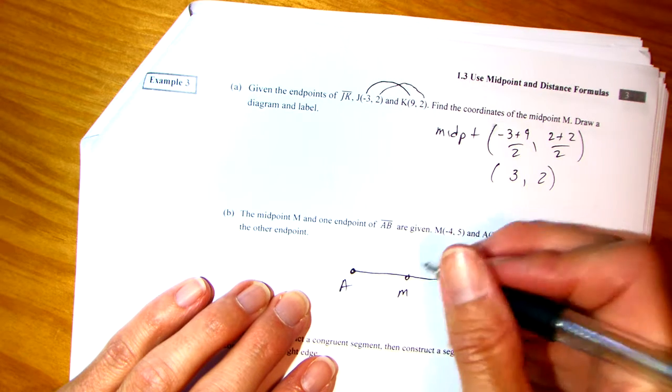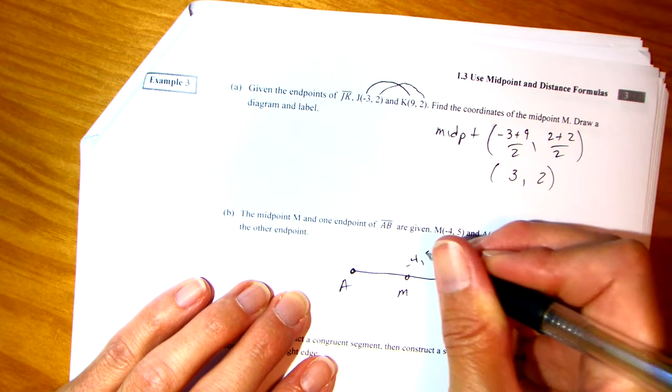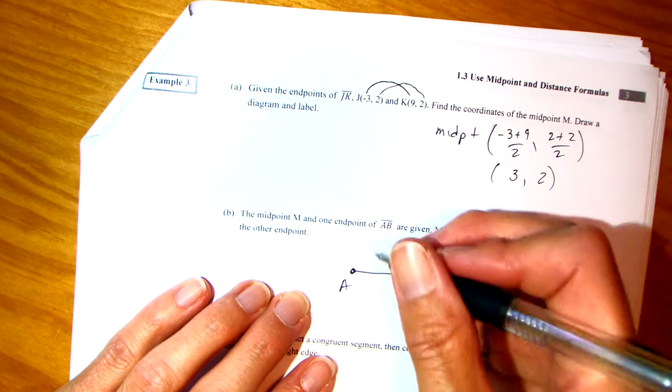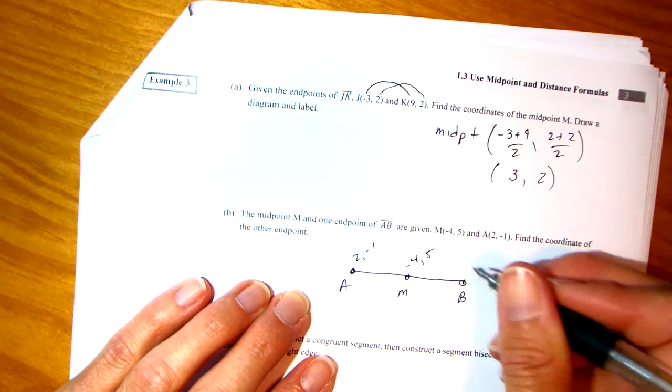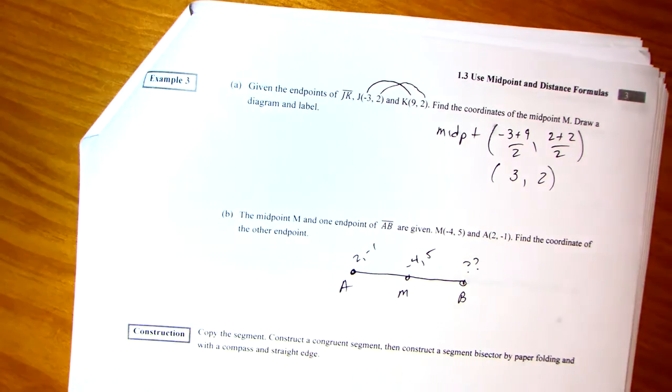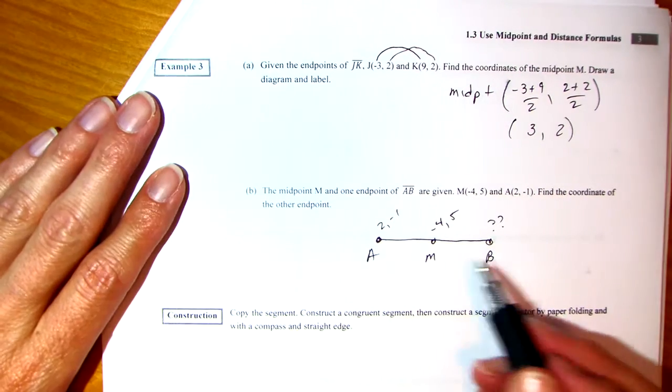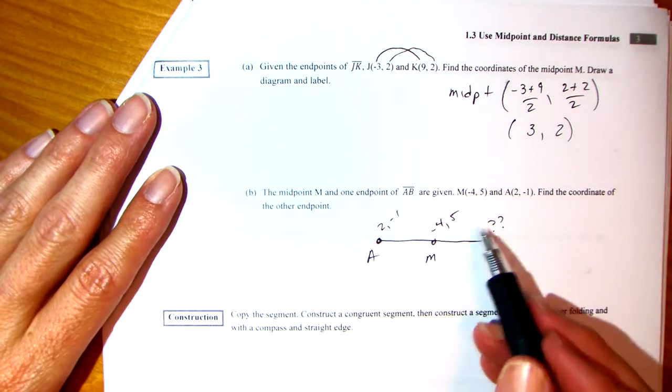M is (-4, 5). A is (2, -1). They need to find this. Okay, so keep in mind how to find the midpoint. You add up your two x's.